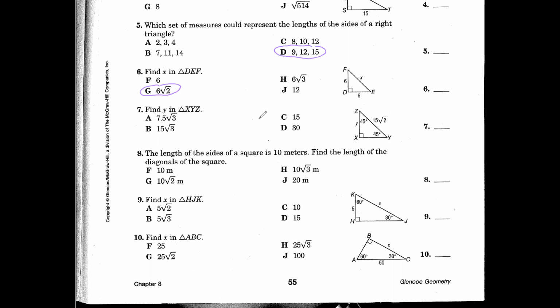Number 7. We got our 45, 45, 90 triangle again. Let me redraw that one more time. So in our 45, 45, 90, if these 2 legs are x, and the hypotenuse is x radical 2, and they tell me that the hypotenuse is 15 radical 2, then the 2 sides are 15. Again, you don't have to do any work there. You just have to remember that property.